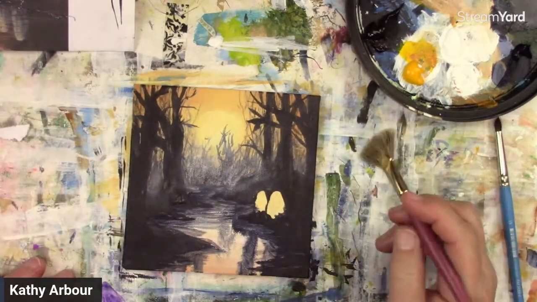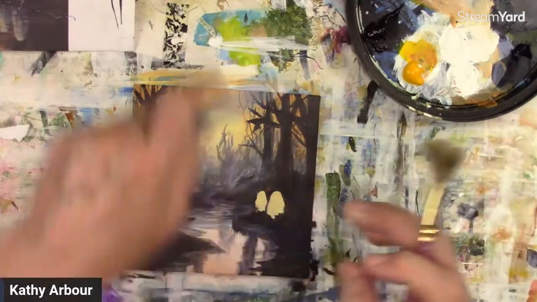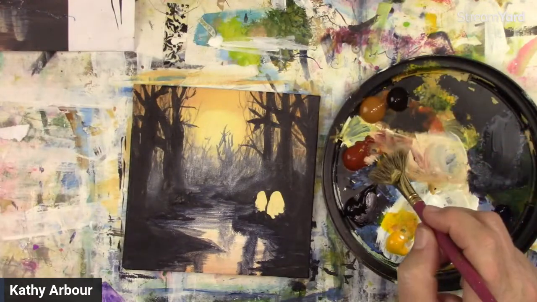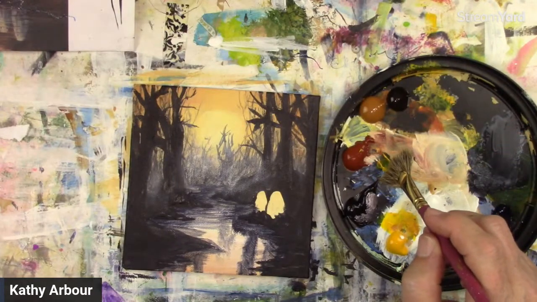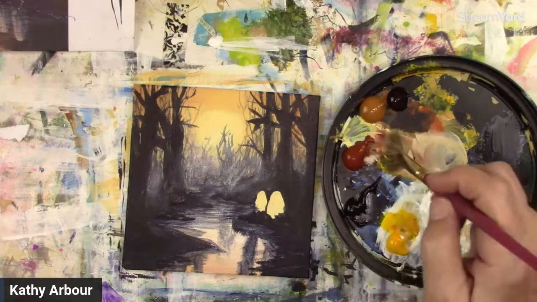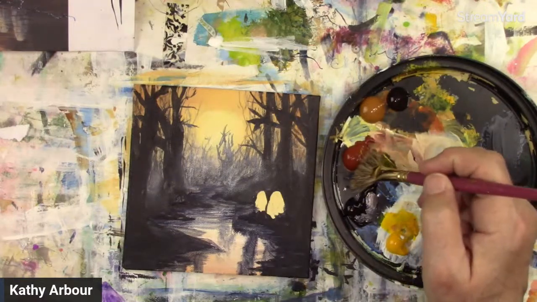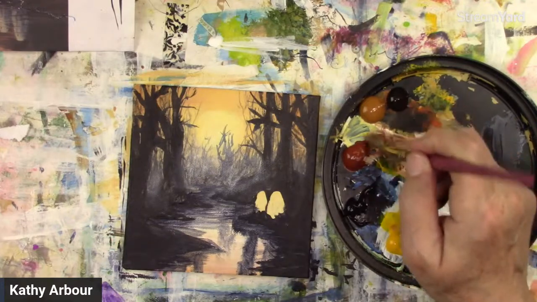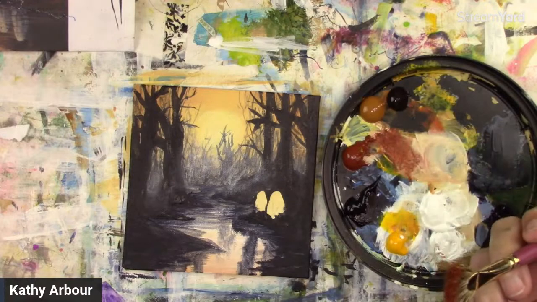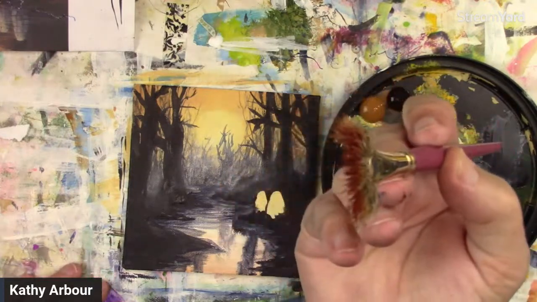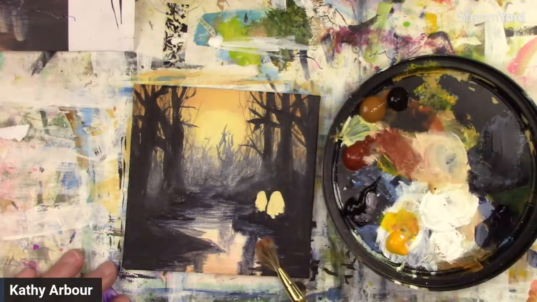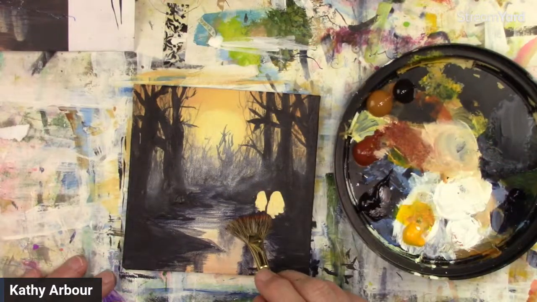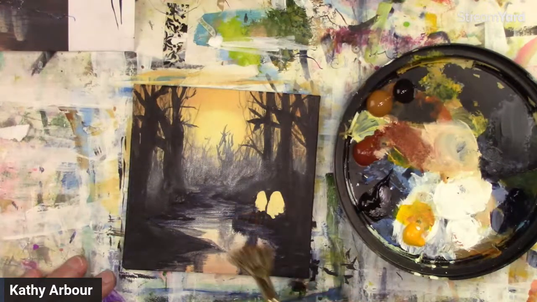So it's not wet, and I'm going to put a bit of, we'll start off with, let's use this, I guess. So that's the burnt sienna. And you want it still flared out. And hopefully this is going to be not too bad. And just tap.